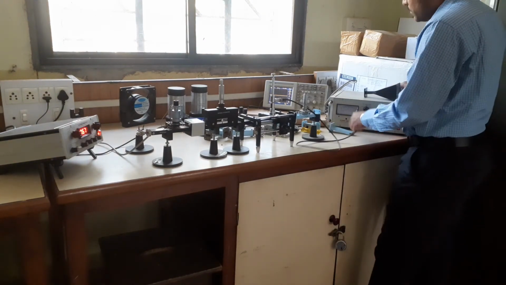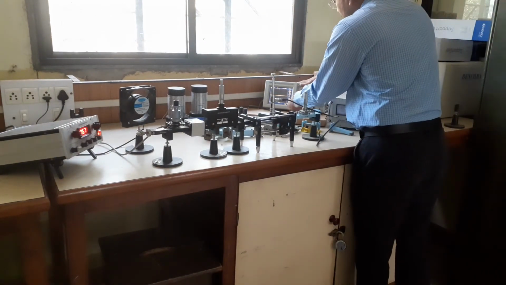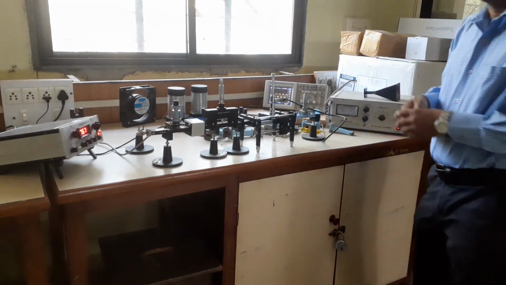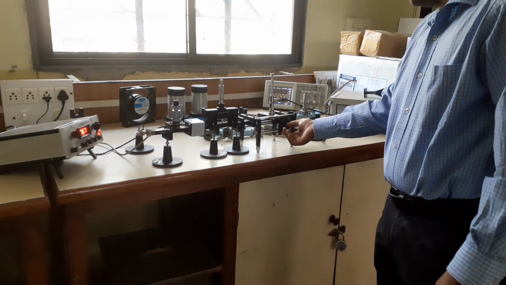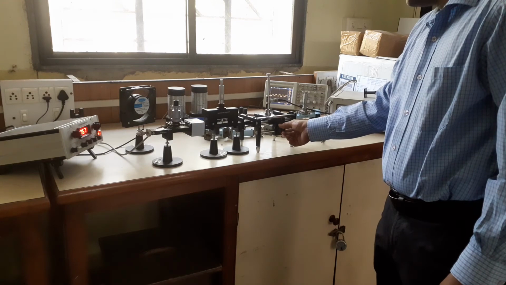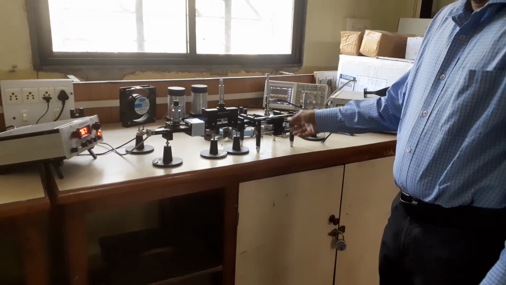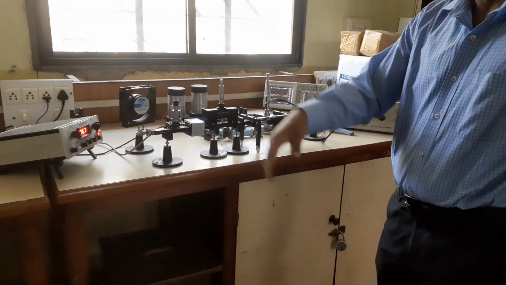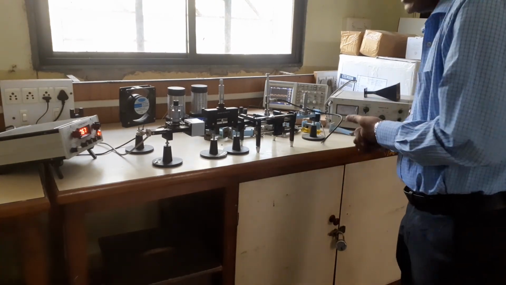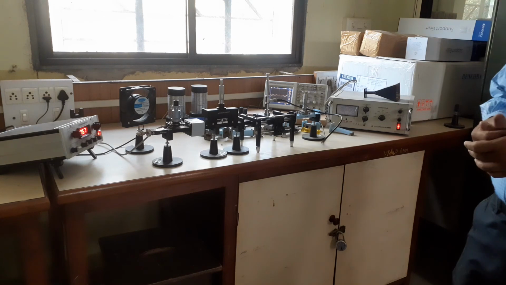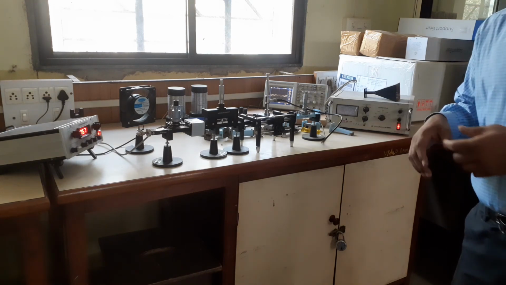Even we can use the output of this connected to the CRO here. So when we move here, we will get the minima somewhere. From that particular minima, we need to go toward the load and toward the generator and find out D1 and D2. This way we can find out the VSWR. That is about VSWR measurement.